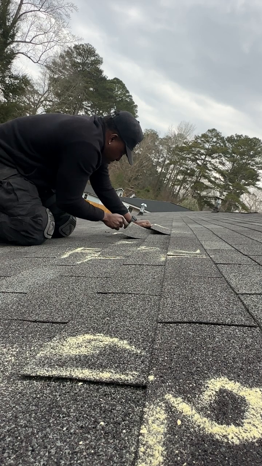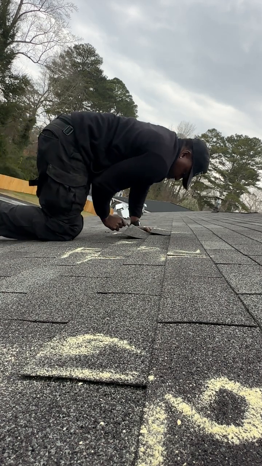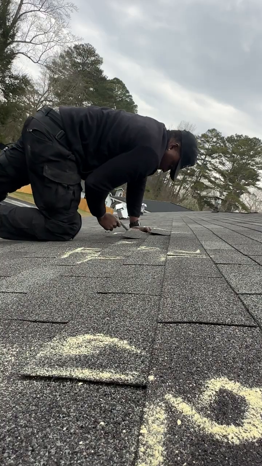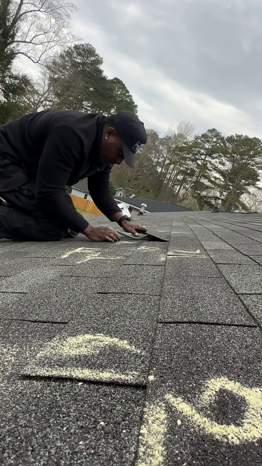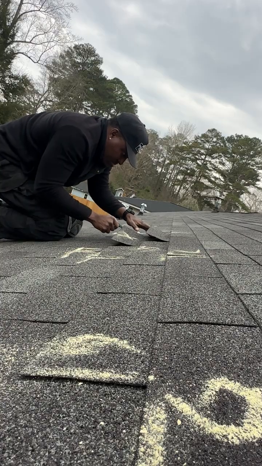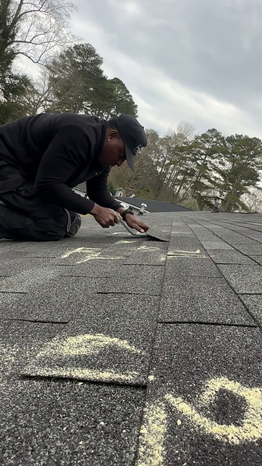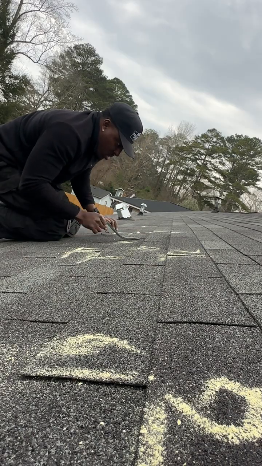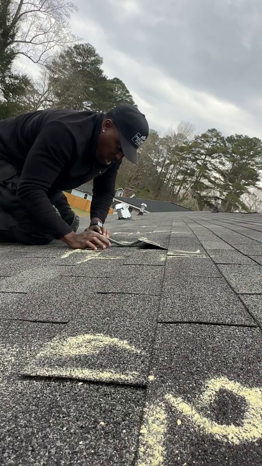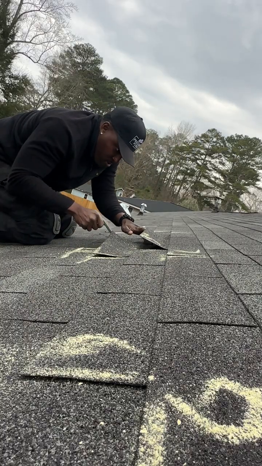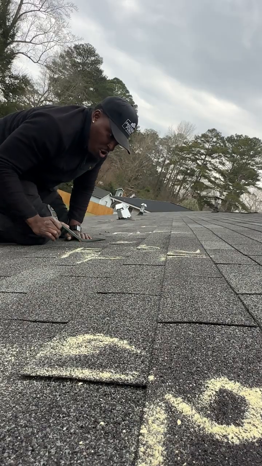Another nail punch hole here from this overdriven nail here. Another overdriven nail here.